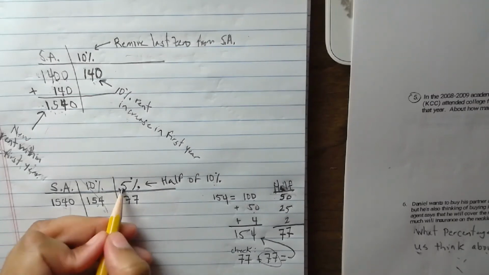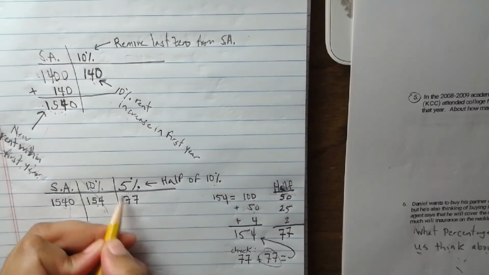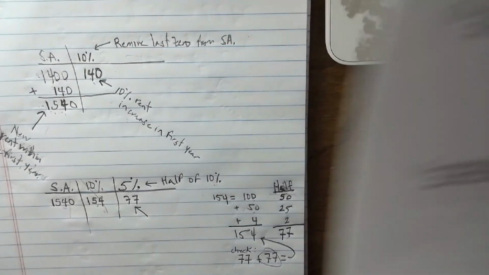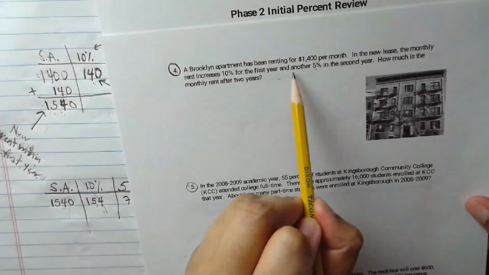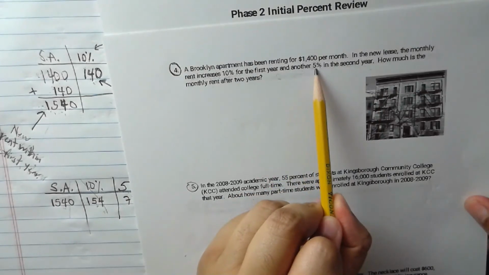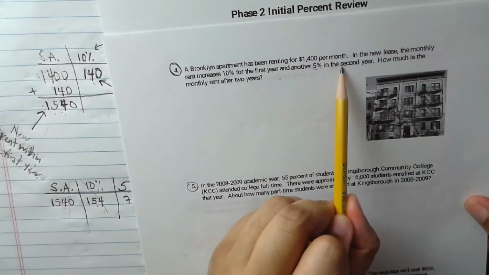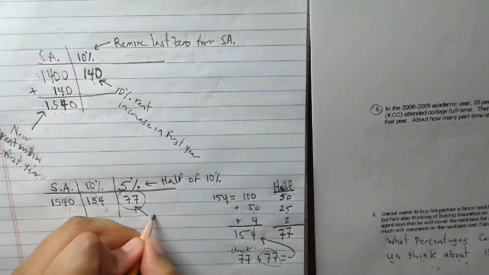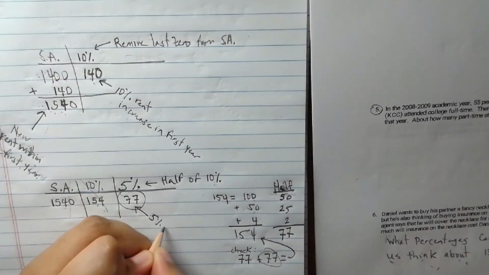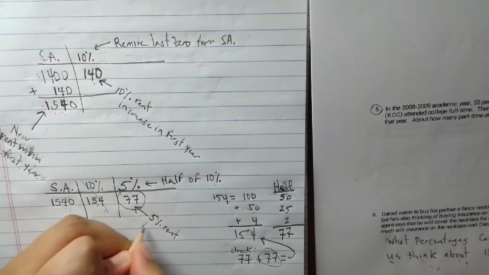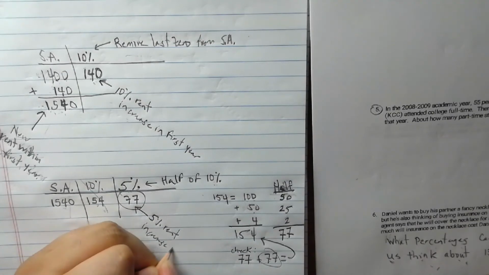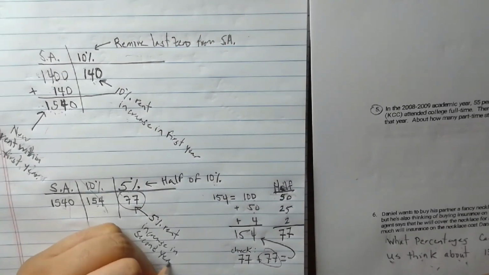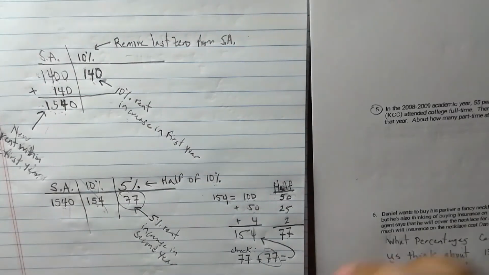And what is this? So now we found the 5%. What did this 5% represent according to the question? Well, that was the other increase in the second year. So we could write that. So this 77 is the 5% rent increase in the second year.